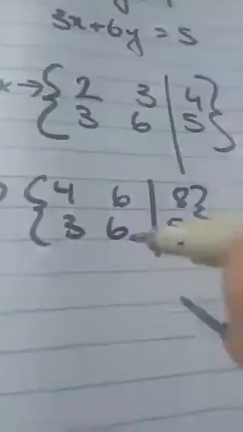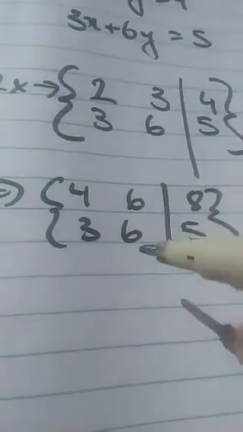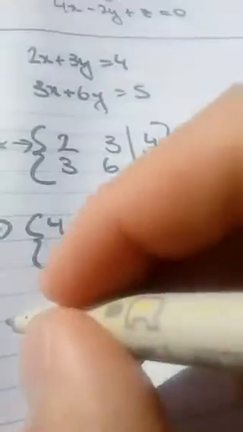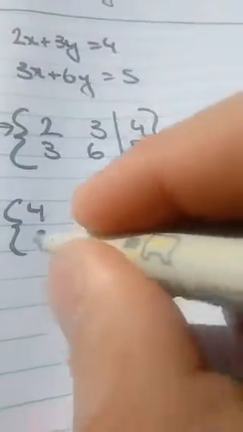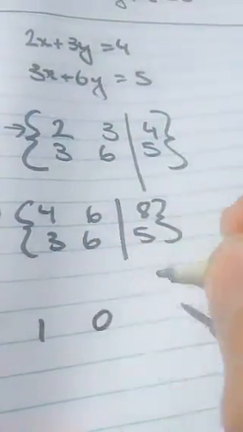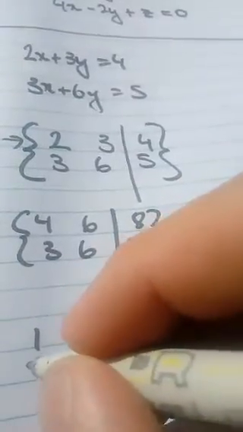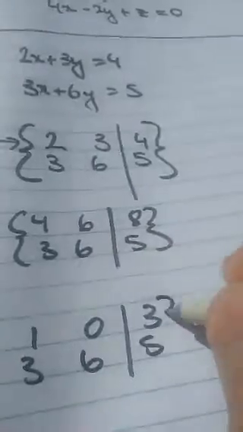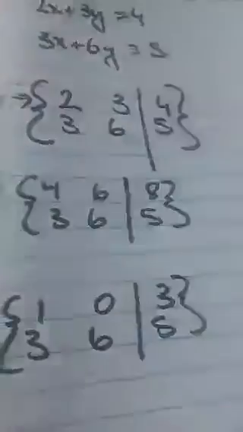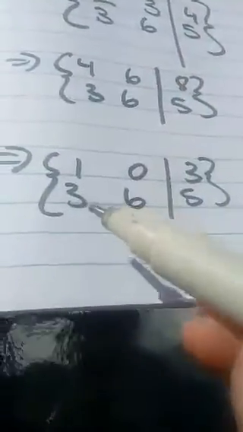X2 and X1, that's exactly right, my friend. It's exactly correct. So now we can take away this from this, and then we'll get this. So that implies 4 minus 3 is 1, 6 minus 6 is 0, 8 minus 5 is 3. And the bottom one is still 3, 6, and 5. This is called Gaussian elimination. You don't have to know the name. So there you go.